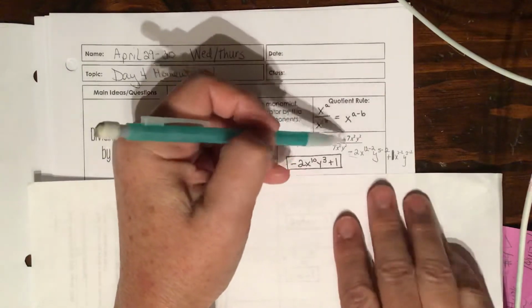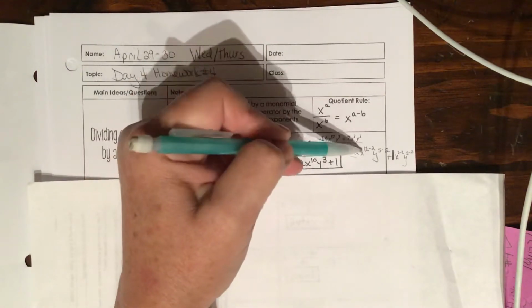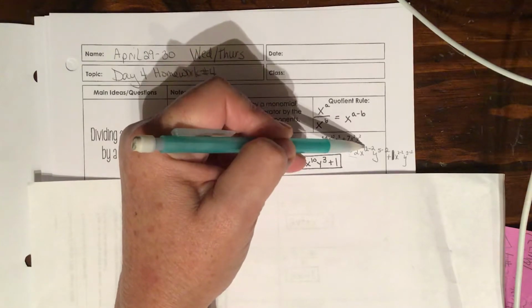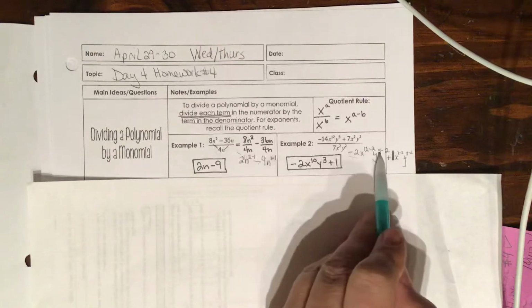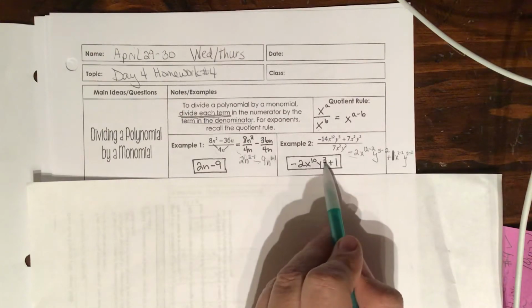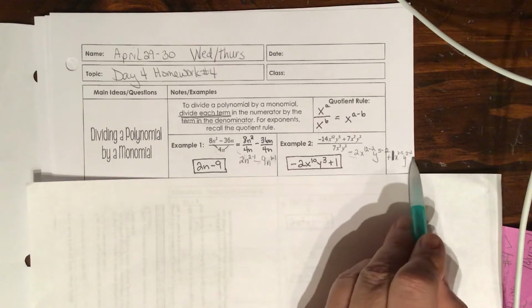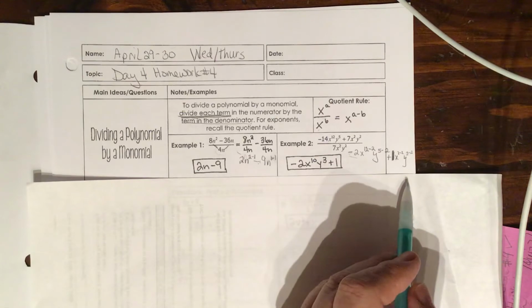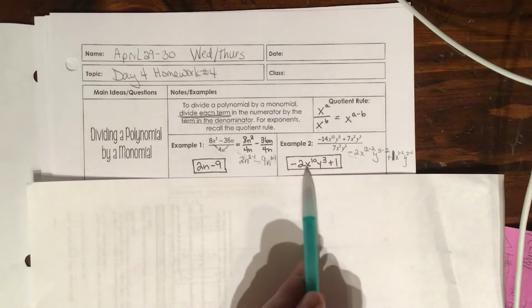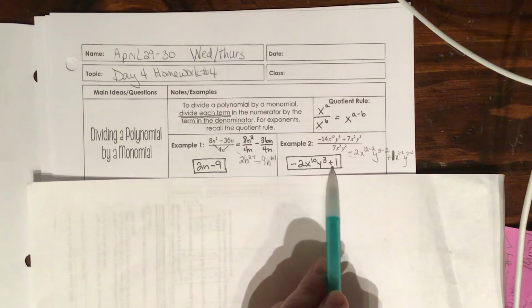Then let's divide it out. So negative 2, x to the 12 minus 2 is 10. And then you have y, 5 minus 2, which is 3, plus 1, because this is 0 and this is 0. So you do not put x or y because it becomes a 1. So your final answer is negative 2x to the 10th, y to the 3rd, plus 1.